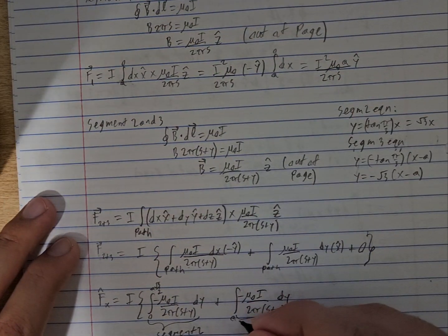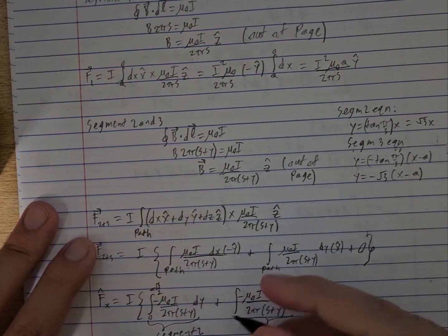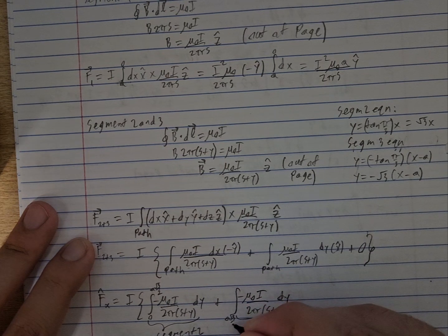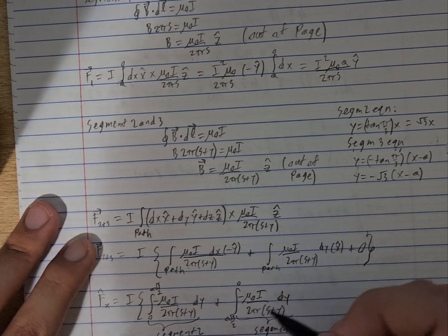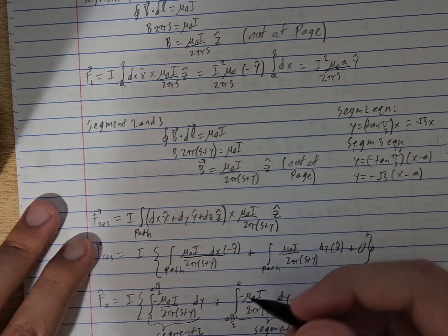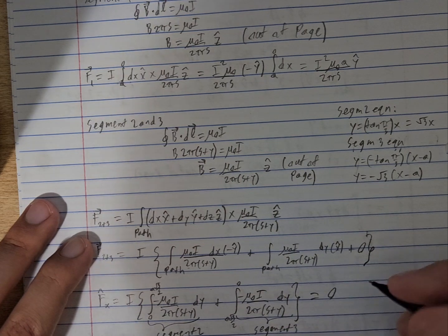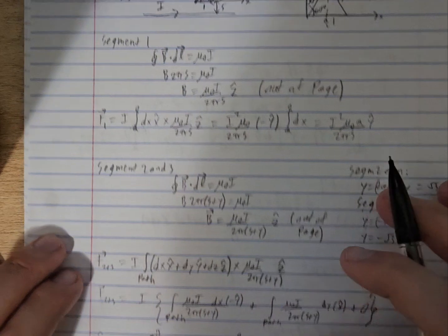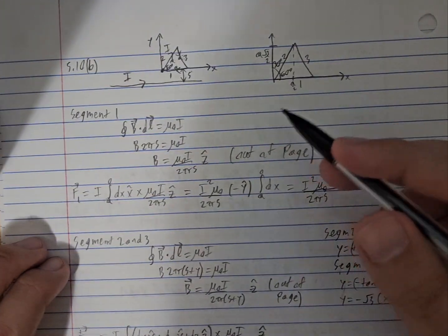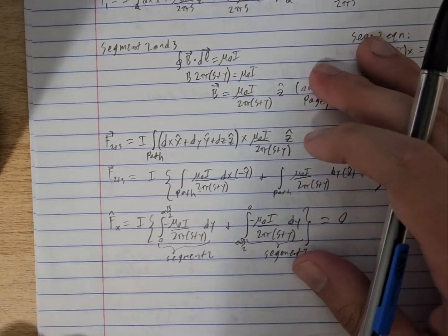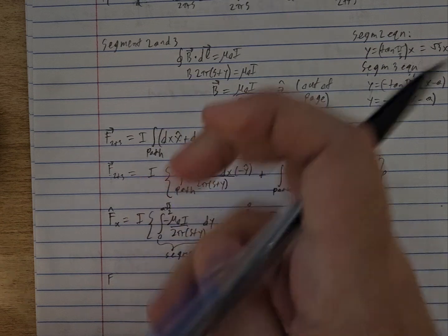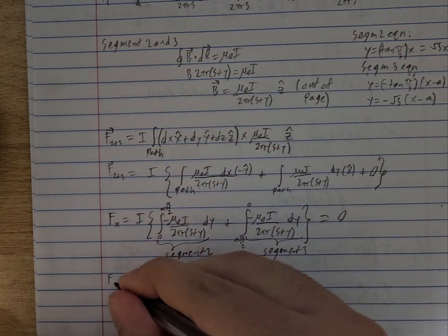So if we write that in here, to 0, we'll notice that these are equal and opposite if we change these bounds, which means that this just goes to 0 and the x components cancel out with each other. This isn't unit vector.